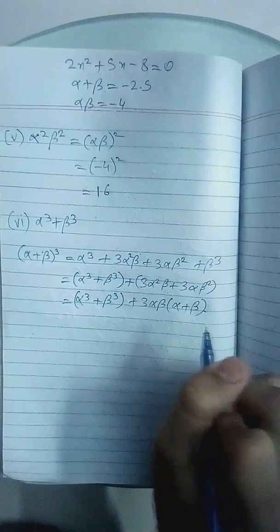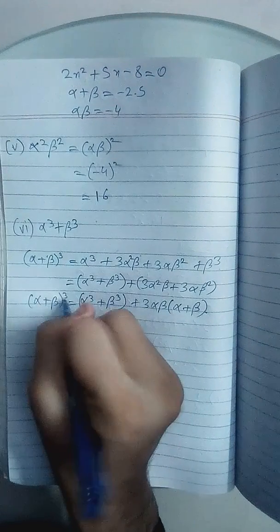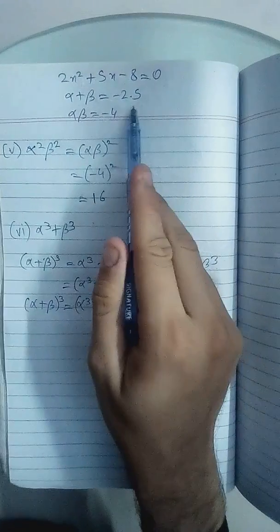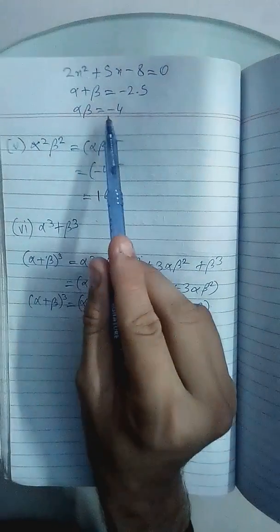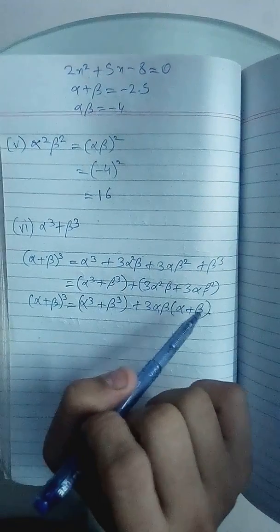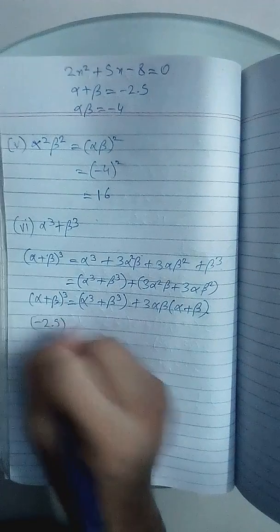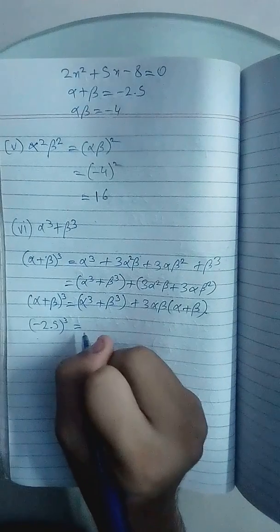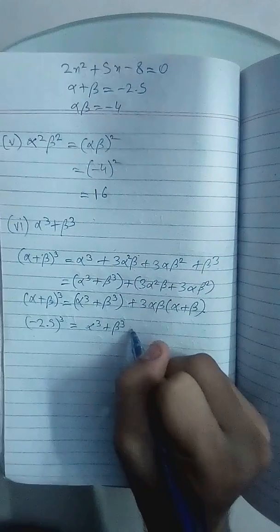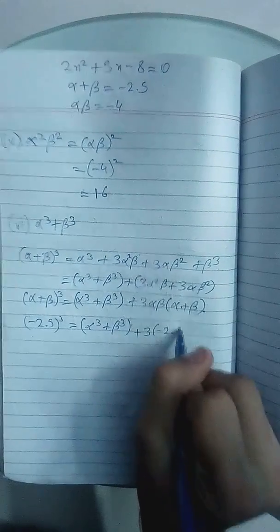Now it can be seen that we can substitute alpha plus beta in place of this, minus 2.5 in place of this, minus 4 in place of this, and minus 2.5 in place of this. So we are getting minus 2.5 whole cube equals alpha cube plus beta cube plus 3 times minus 2.5.